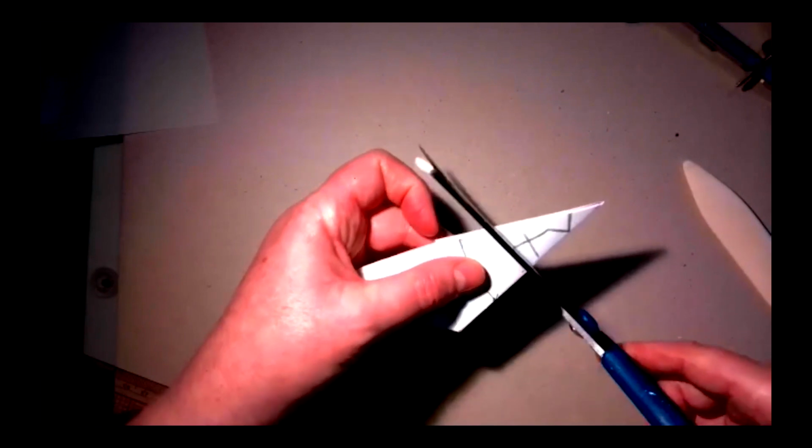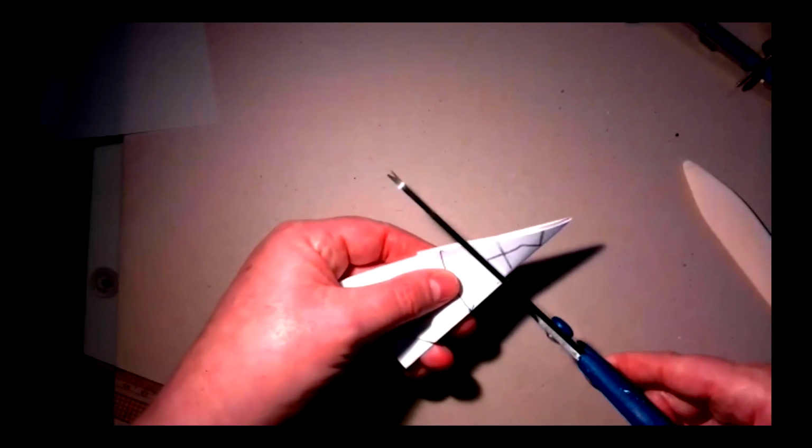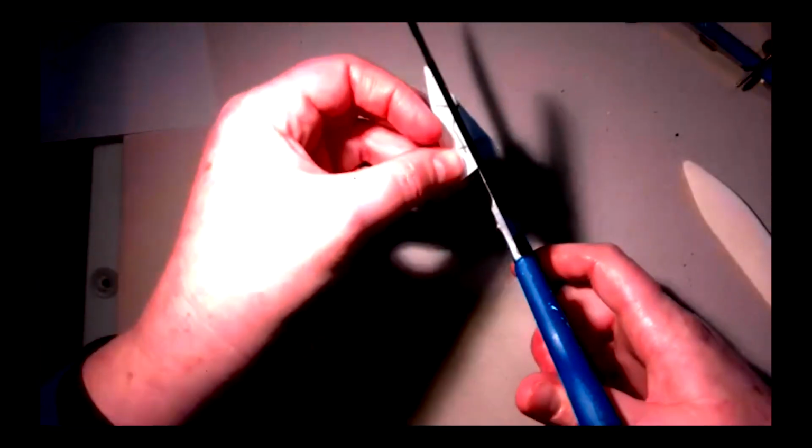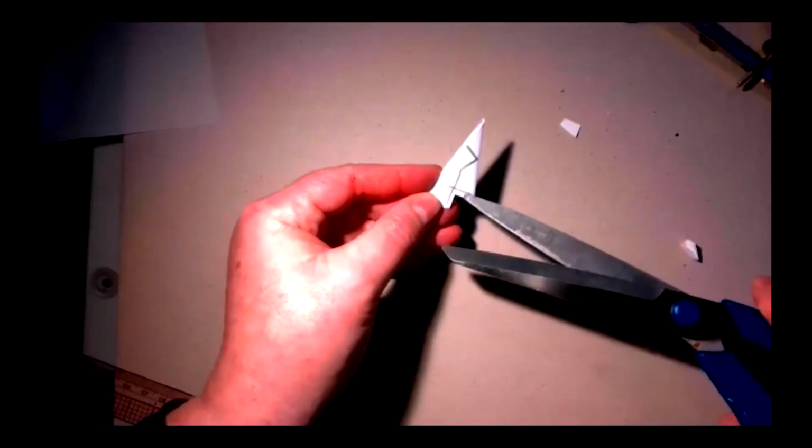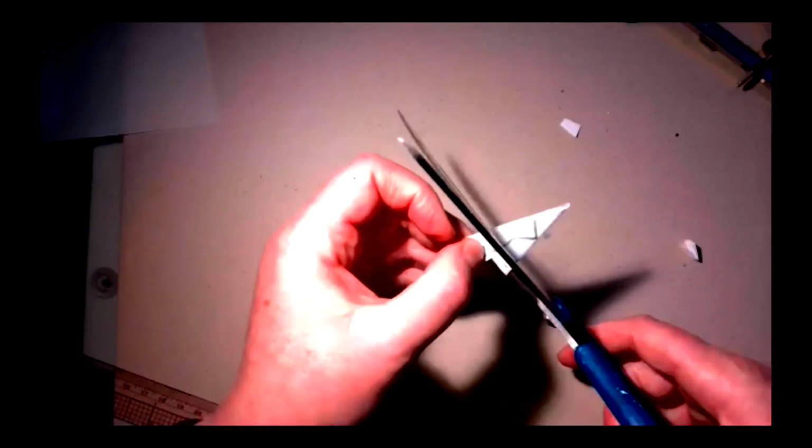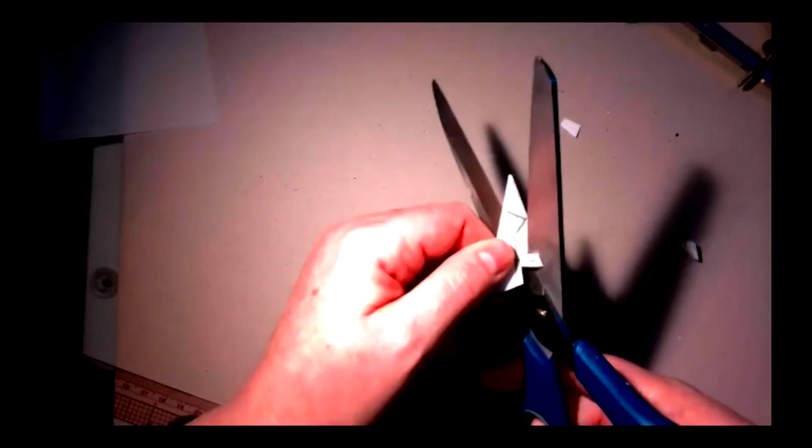Okay, so this is just a little quick demo. So I want us to draw one more final pattern using our template. So all I'm doing now to get the final design is I'm kind of cutting just to either side of those pattern lines. So you can kind of decide how thick you want this to be.